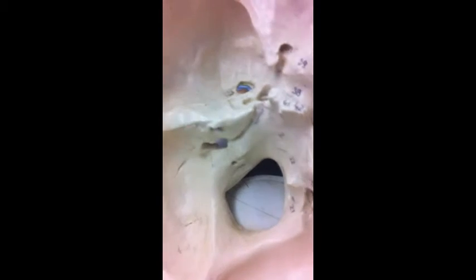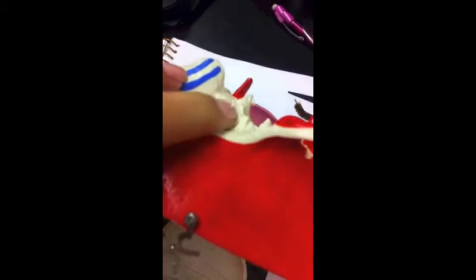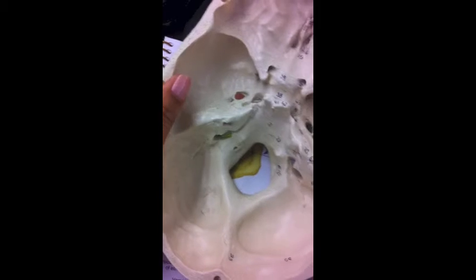Let me zoom out. Internal acoustic meatus. You'll look for this little curve, and it is this little tiny hole right there. And that tiny hole connects to the other side, which is the external acoustic meatus. So it connects together. So it's that one right there. And then the last one is the jugular foramen, which you see is right there.